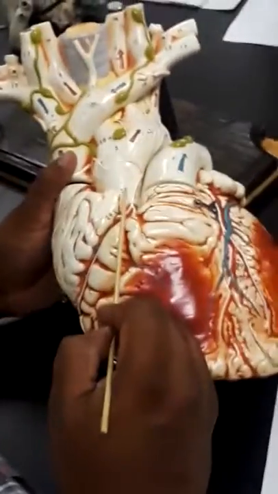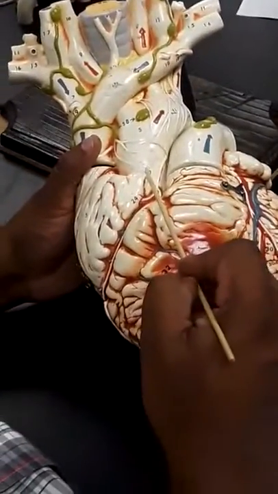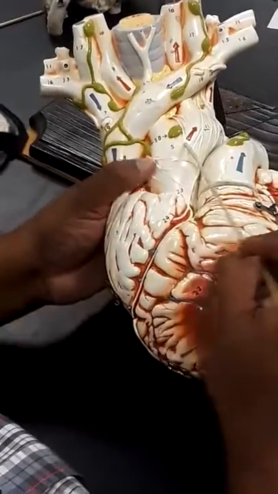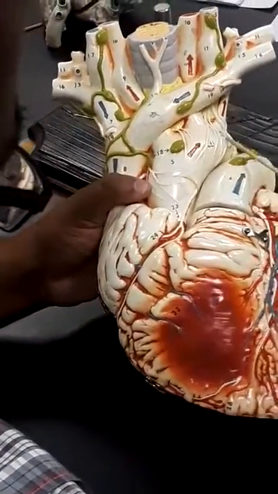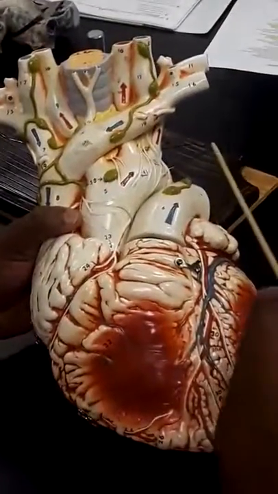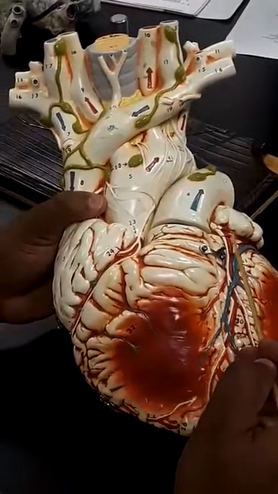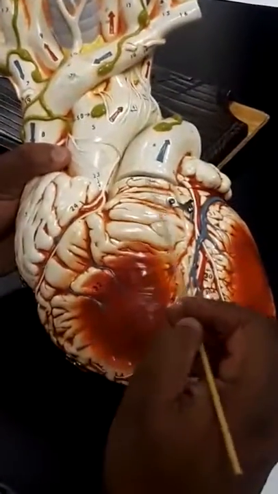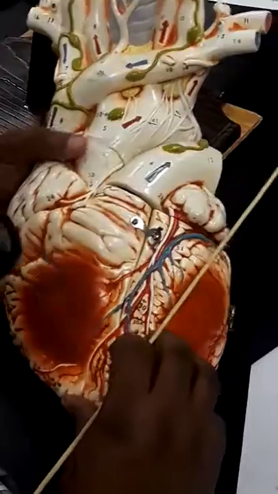Next one we want to find is the ascending aorta. So it goes up, and we see this region here is the ascending aorta. Then it arches, so we say this is the aortic arch. Now the next one is the coronary sulcus. So we expect that the coronary arteries will sit in the coronary sulcus.